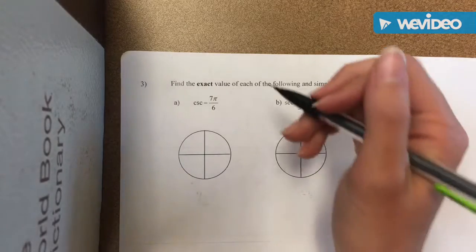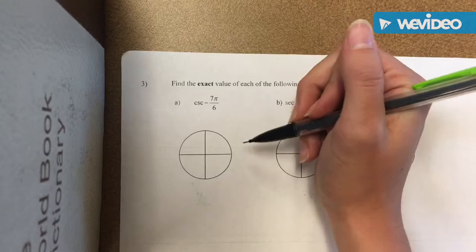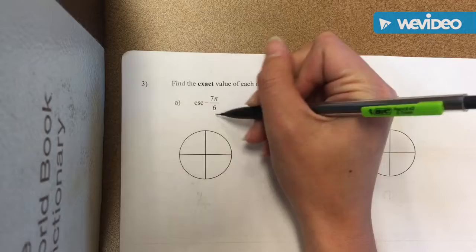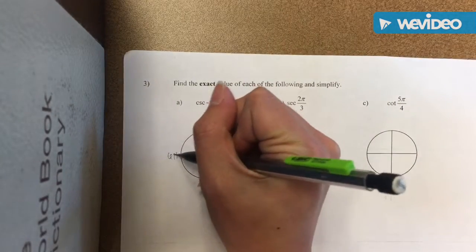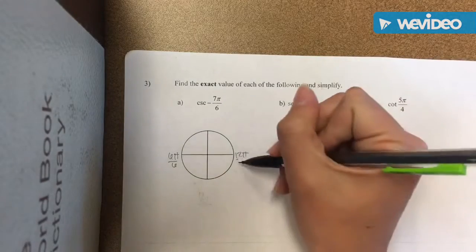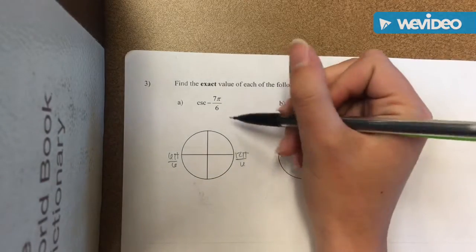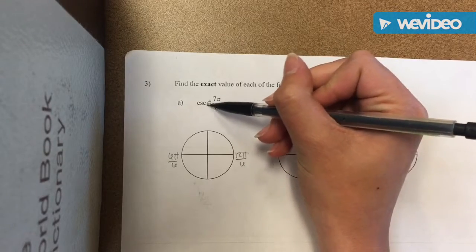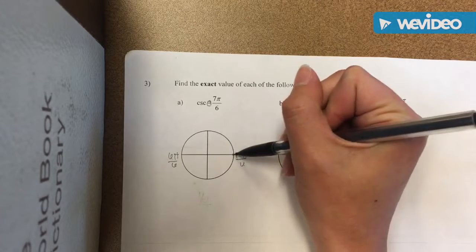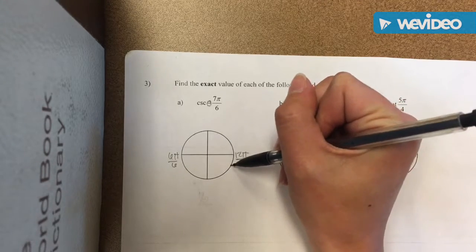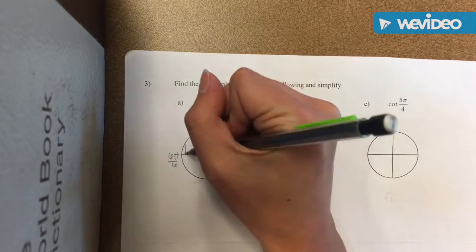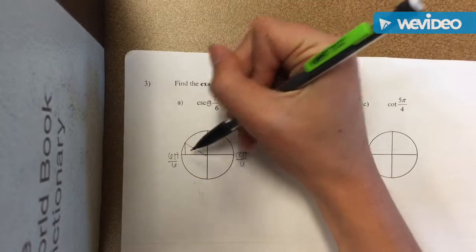Okay, let's get started with 3a. So 3a says cosecant of -7 pi over 6. So let's label our graph with pi and 2 pi. And so we'll be traveling in a different direction though because there's a negative here. So instead of going counterclockwise, we're going to be going clockwise. So 1, 2, 3, 4, 5, 6, and 7. So 7 pi over 6 is right here on our graph.